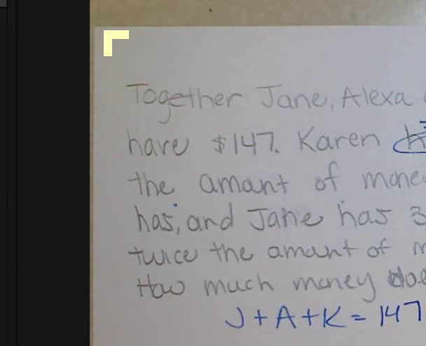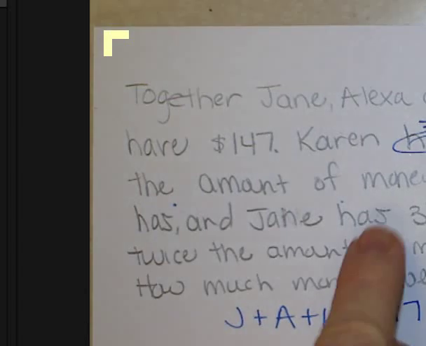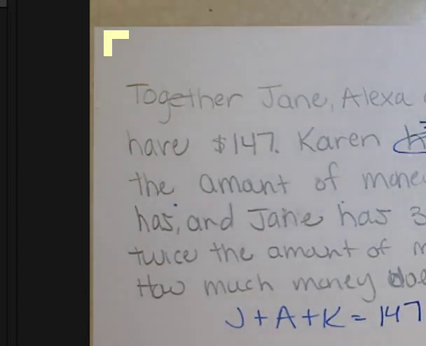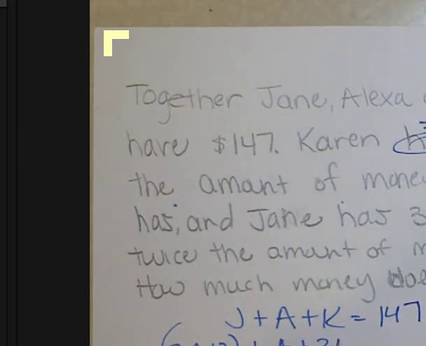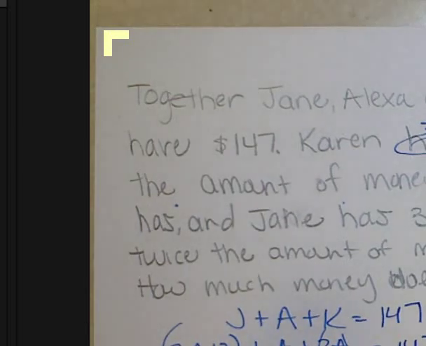Jane has 3 more than, the 3 is going to go in back because of the word than, 3 more than twice the amount as Alexa. Okay, so Jane, I can substitute in this value 2a plus 3. Bring down Alexa. Karen, I can substitute in 3a. Notice that we have only one variable we're working with. Now I'm going to solve for a. 2a and 1a is 3a. 3a and 3a is 6a.